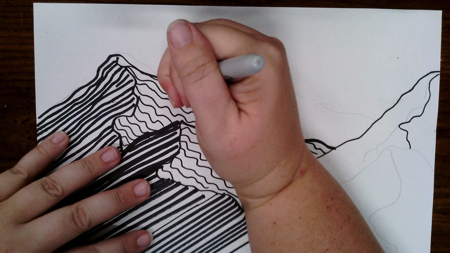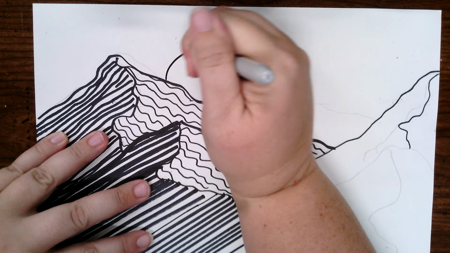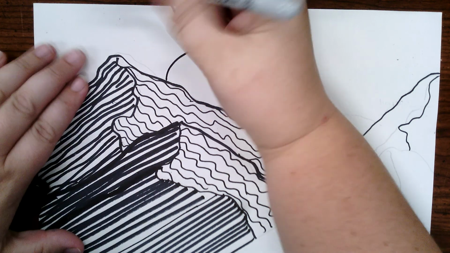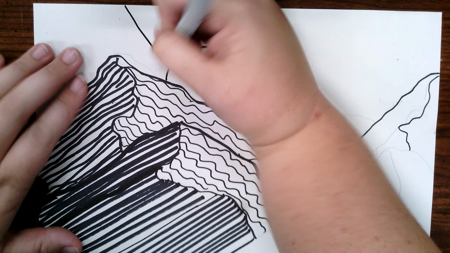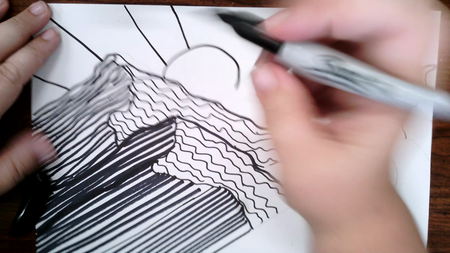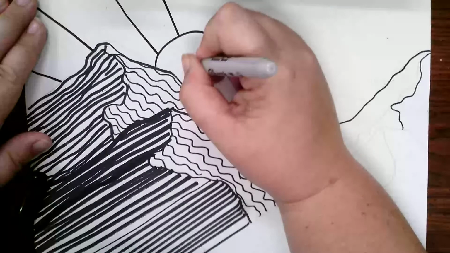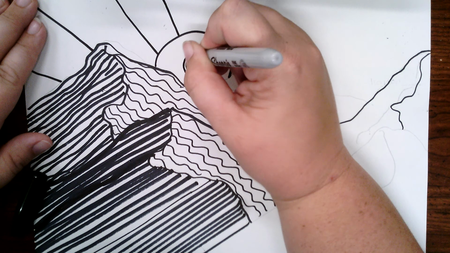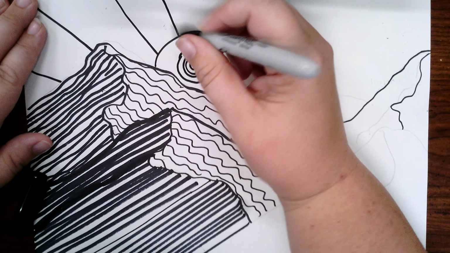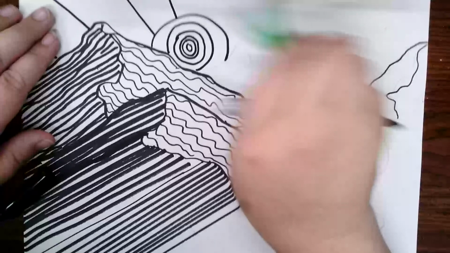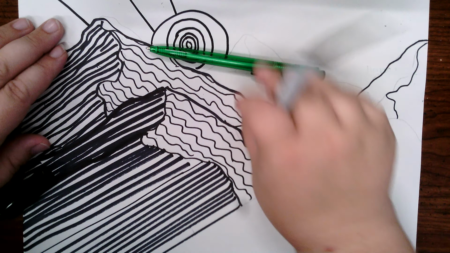I'm going to go ahead and do some sky details first though. I really want there to be a sun in the middle. You don't have to do the same thing. You could put clouds. You could leave the sky sort of empty if you want. It's up to you. If the Sharpie is just way too thick for your liking, you can also use an ink pen. I'm not sure about your house, but I have like thousands of ink pens laying around my house.